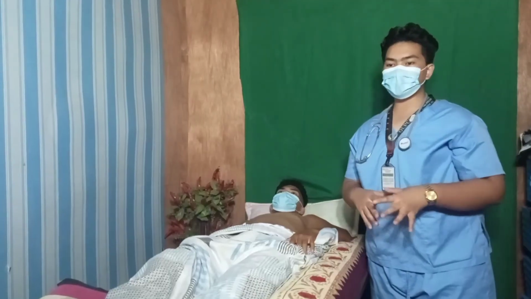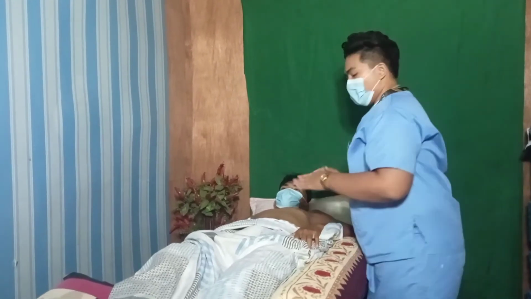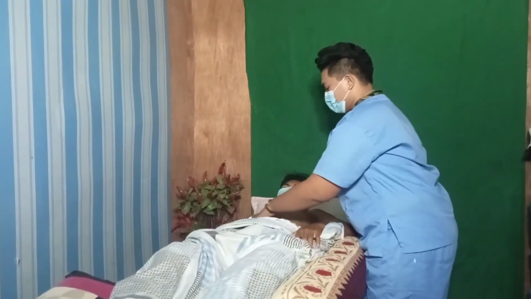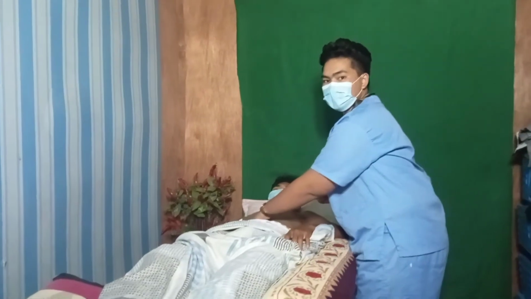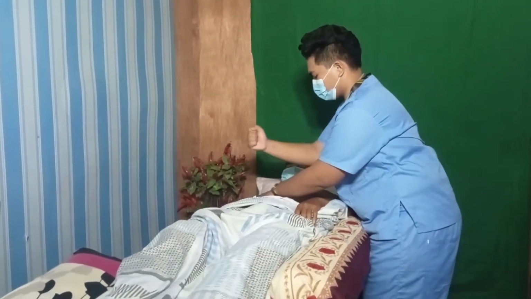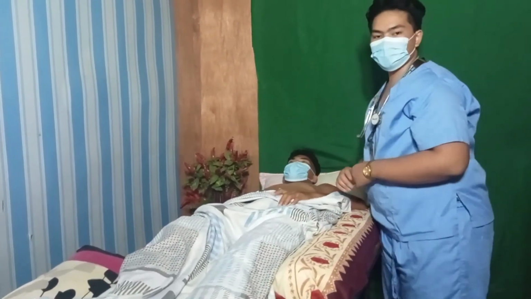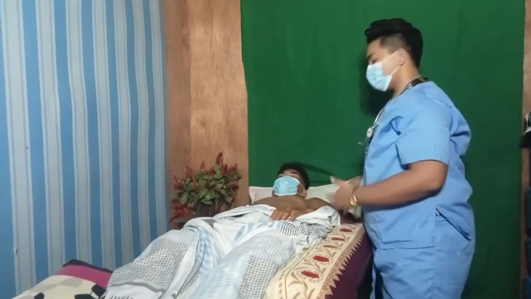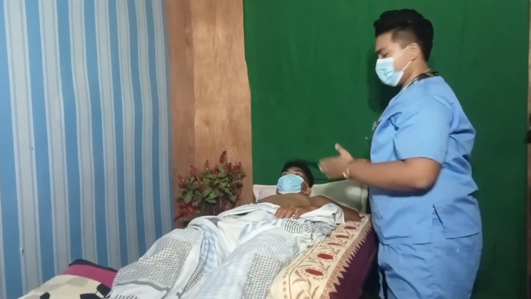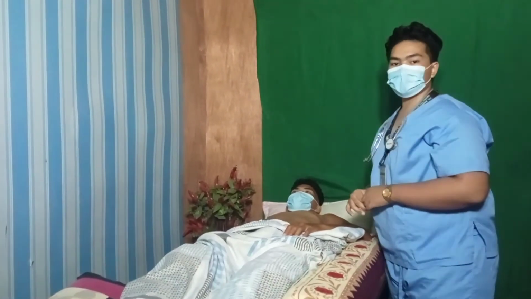We need to perform the blunt percussion on the liver and the kidney of the patient. So we put our left hand over the right lower rib cage of the patient, and using the ulnar surface of the hand, as you can see, the patient has no violent reactions or reports of any pain on the liver, which is a normal sign for the patient.